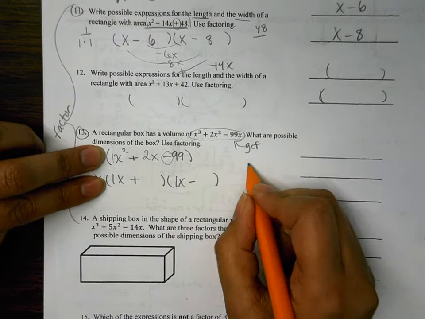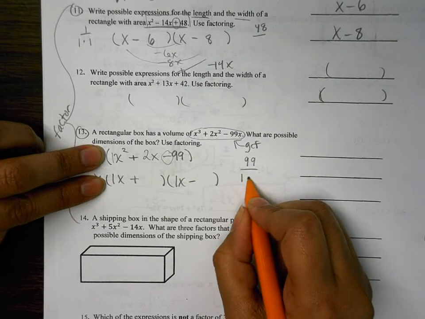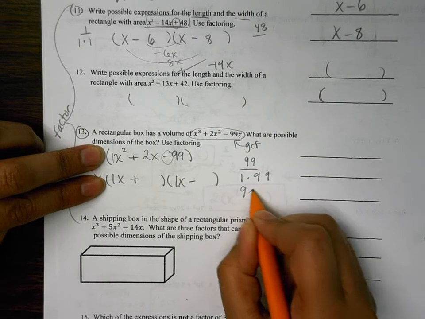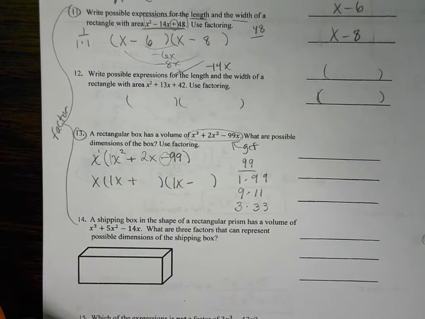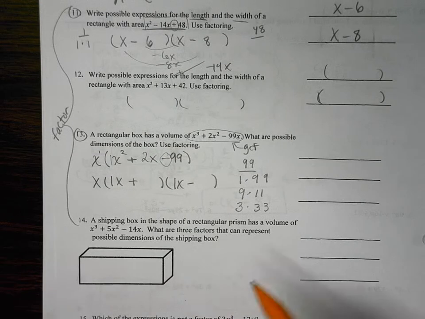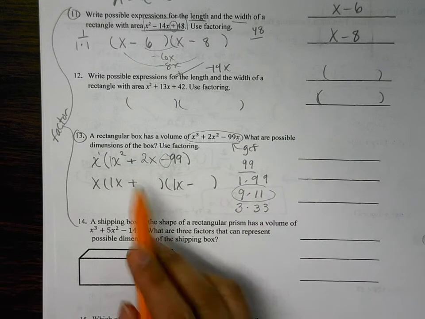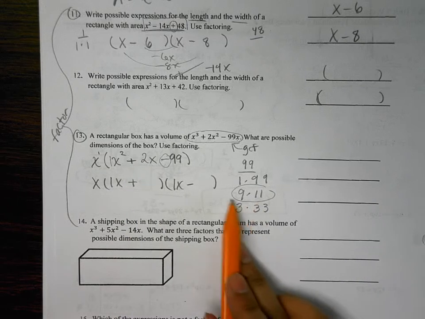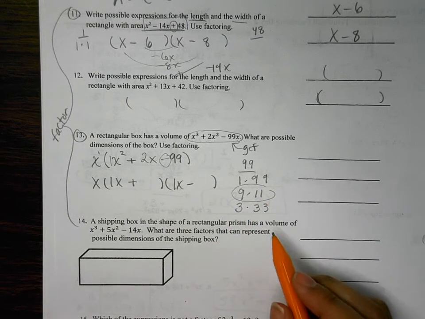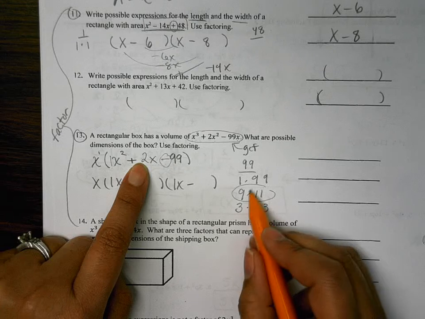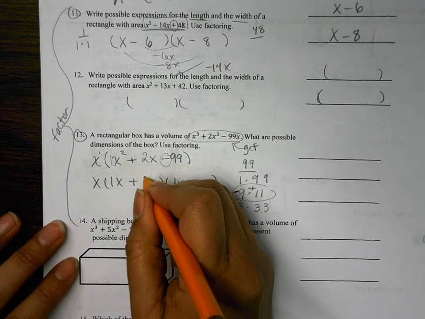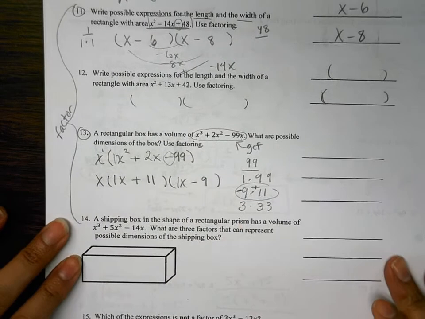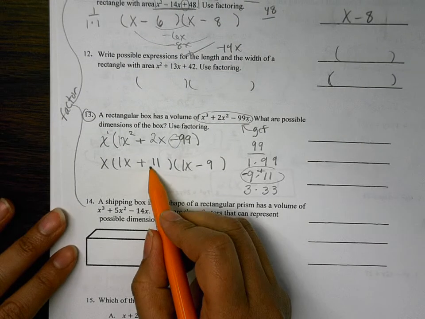And is this one you can use the shortcut? Yes. Okay, 1 and 99, 9 and 11, 3 and 33. I forgot to put the 3 in there. Which one is going to work? The 9 and 11? I'm trying to add up to a positive 2. Which one has to be positive? To be positive 2, would the bigger one have to be positive? Plus 11 minus the 9. Would that work?